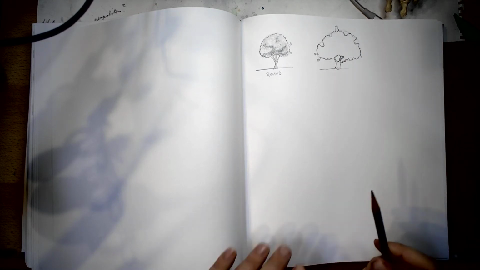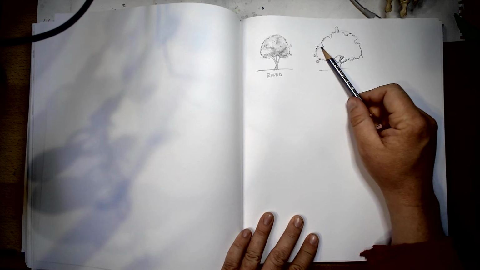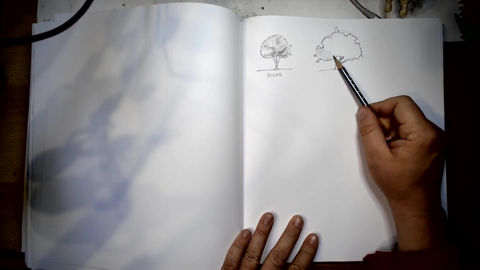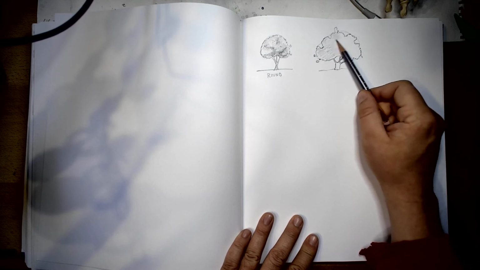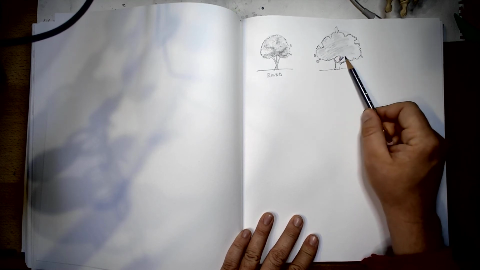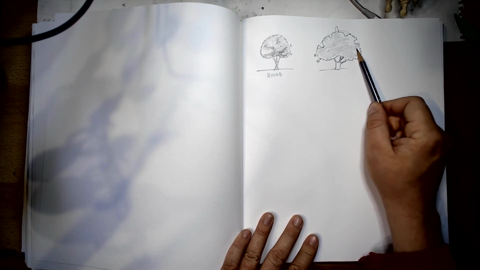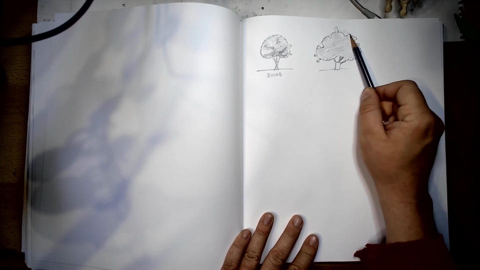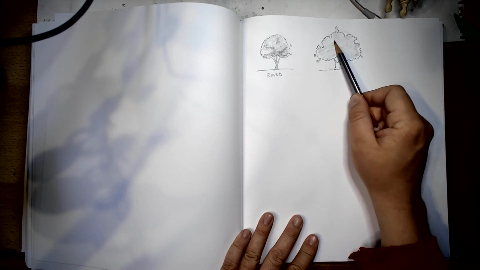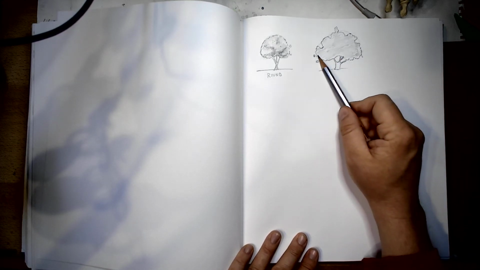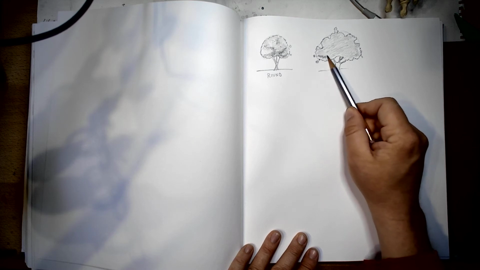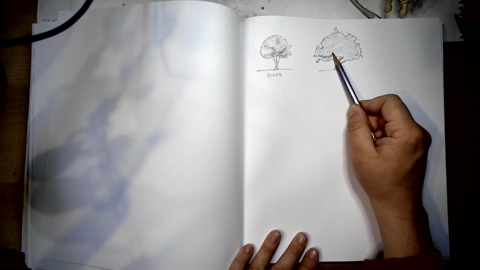Alright, after I get that, I'm going to go ahead and shade in my foliage block here. And then add some shadow to make it look a little more three-dimensional.